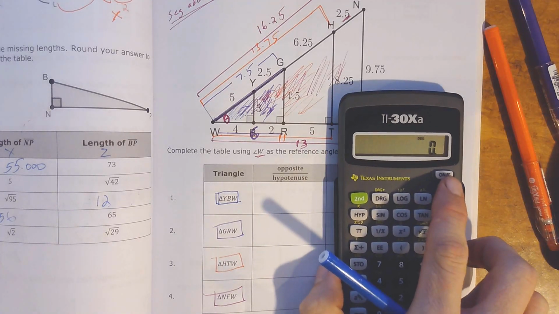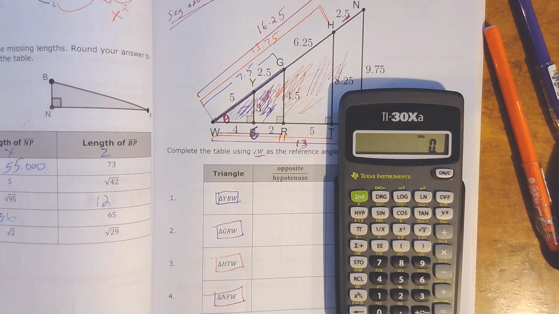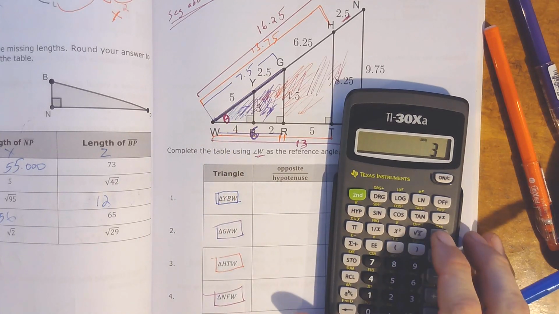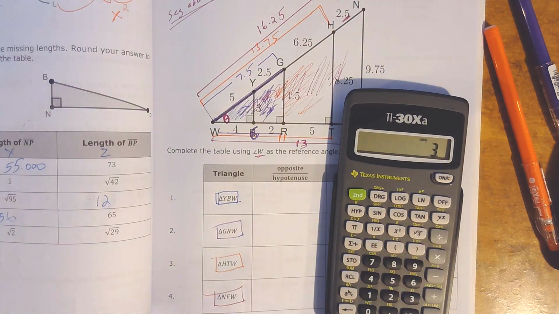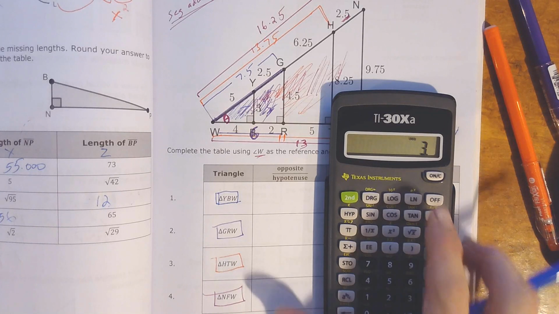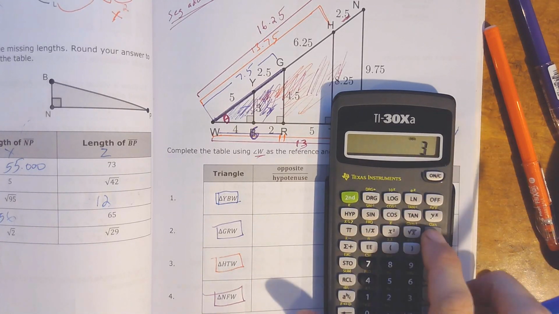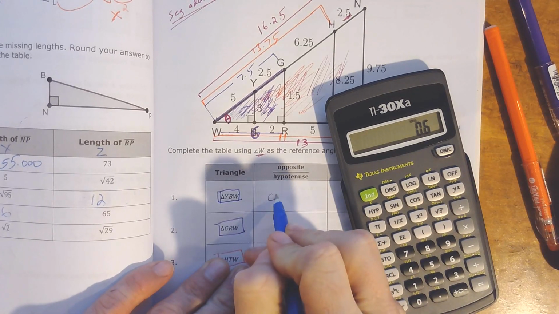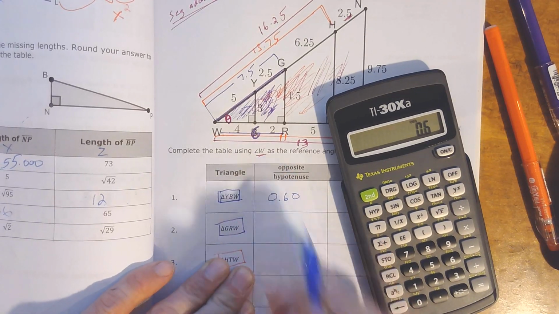Okay, so our blue triangle, that's the little one. Our opposite is 3 divided by 5, and we're going to do it to 2 significant digits past the decimal, the hundredths place. 3 divided by 5 is 0.60.